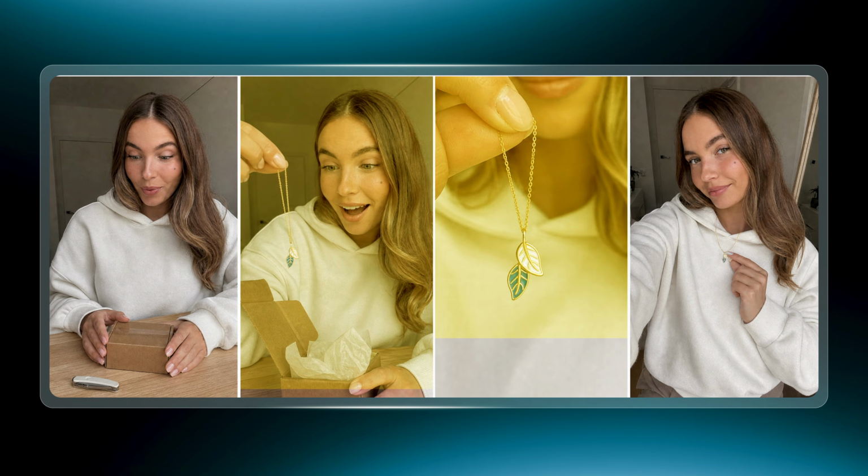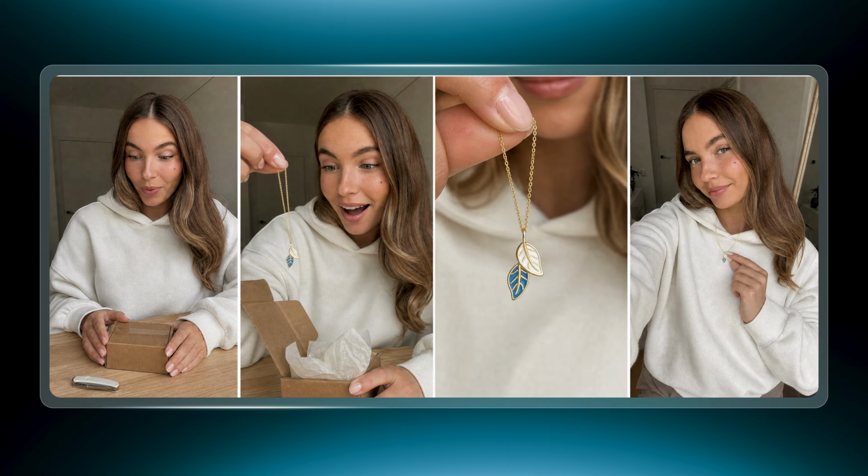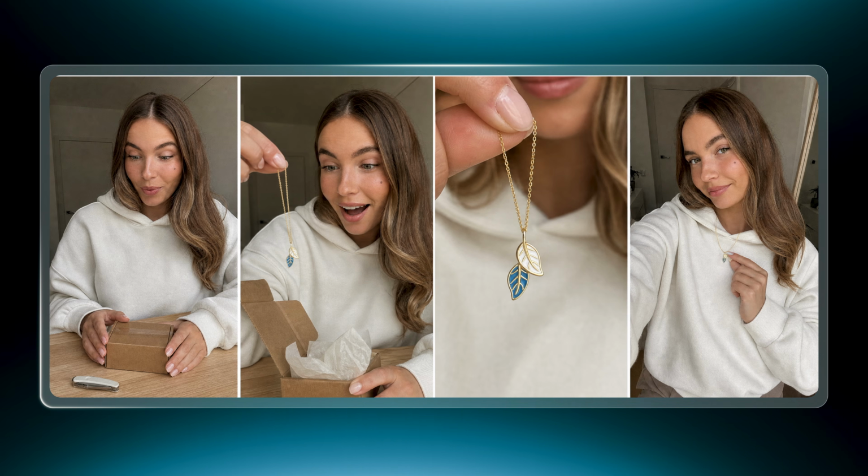In the second and third panels, the chain on the necklace looks too short. It does not match the actual product, which is a problem. If I am running this as a real ad, the product has to look accurate. Showing something that does not match what the buyer receives is the kind of detail that erodes trust. And trust is the whole point of UGC content in the first place.